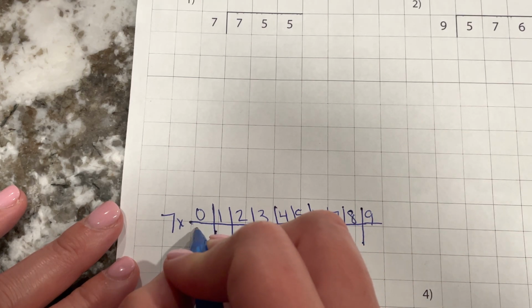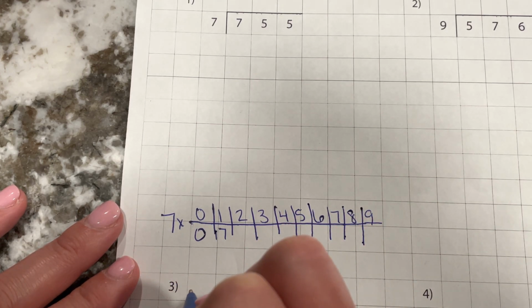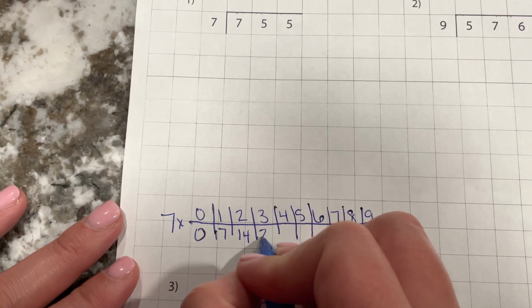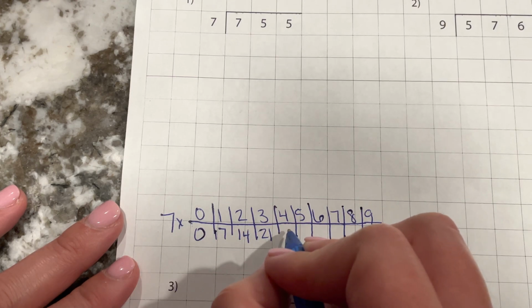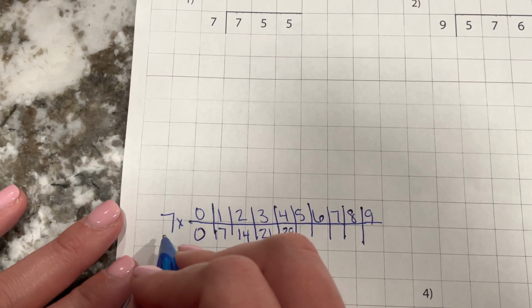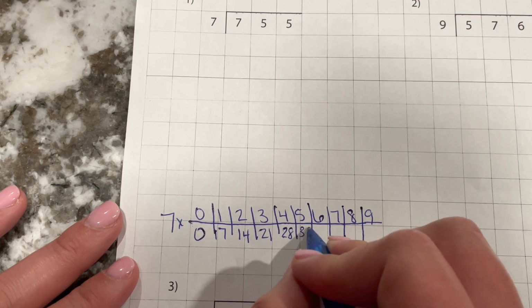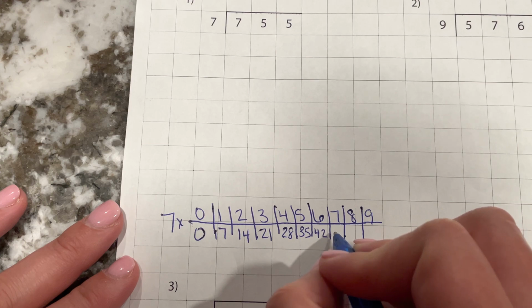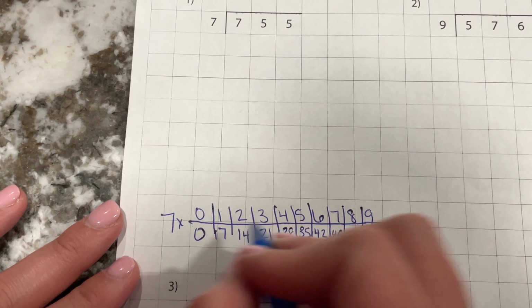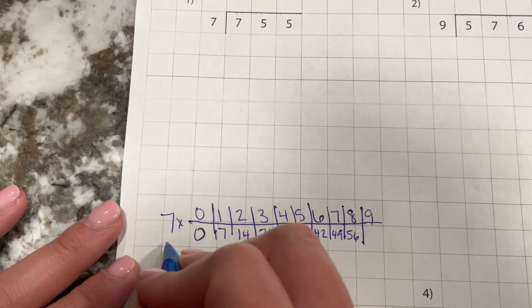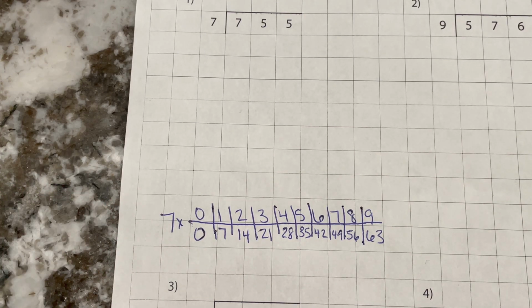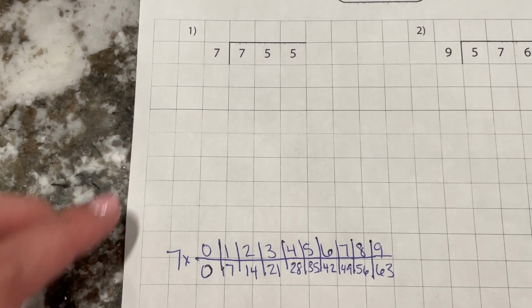Okay, so 7 times 0 is 0, 7 times 1 is 7, 7 times 2 is 14, 7 times 3 is 21, 7 times 4 is 28. I should have spaced them out more. 7 times 5 is 35, 7 times 6 is 42, 7 times 7 is 49, 7 times 8 is 56, and 7 times 9 is 63. Now if you need to use your multiplication chart while you're doing that, that is fine. Okay, now we're ready to divide.